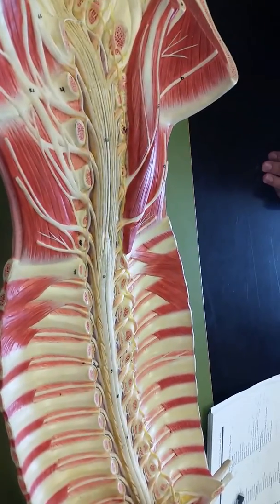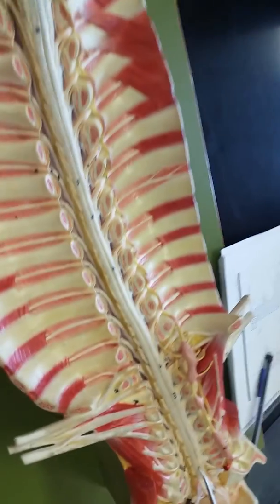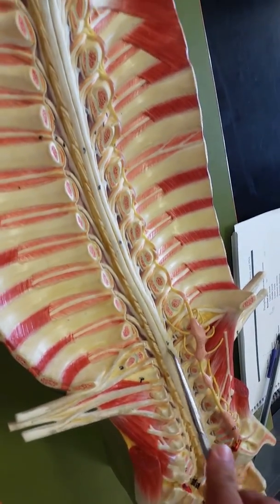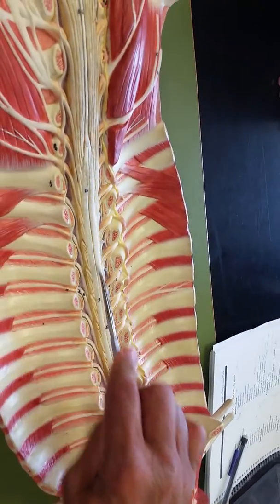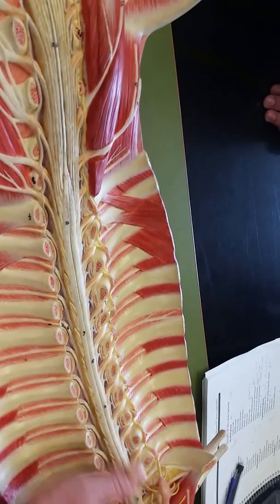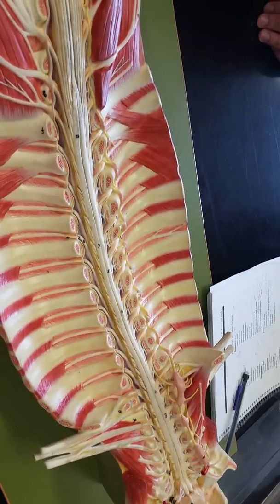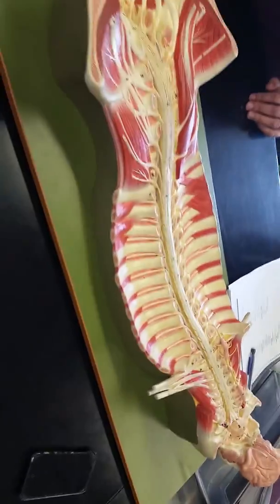In the dura, the dura lines the spinal cord. This is the anterior funiculus, the funiculus in the middle, and these are what again? Spinal cord. You know what I mean?